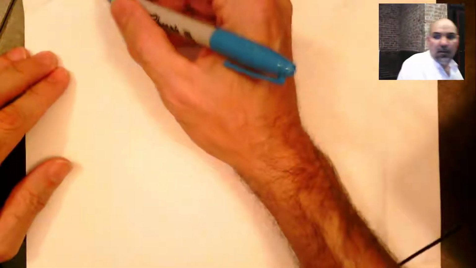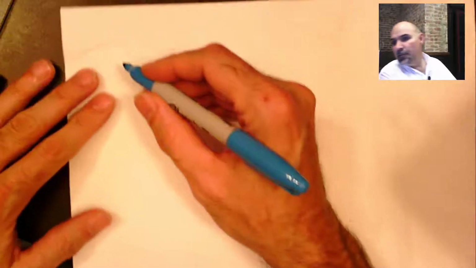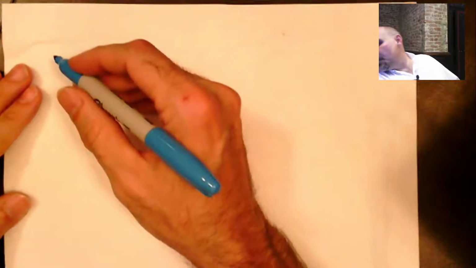Let me make that a little bit bigger. Let me try to get rid of the shadow a little bit here. Let me move this so the paper is in the top left corner. All right, there we go.